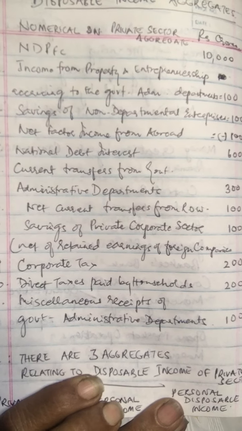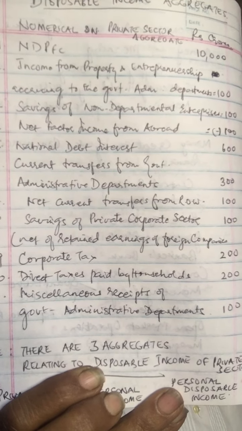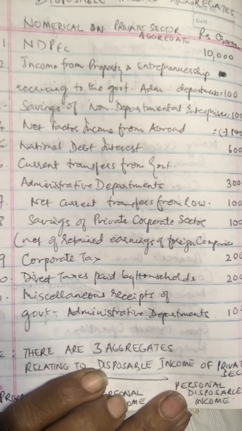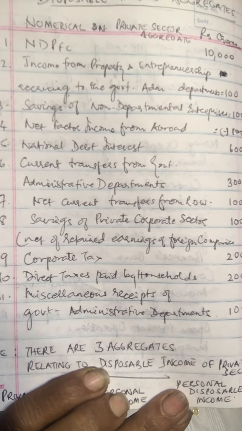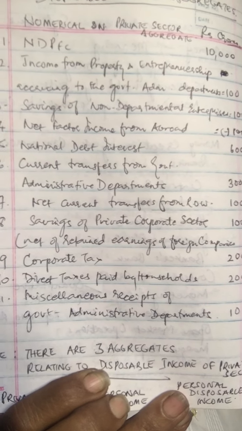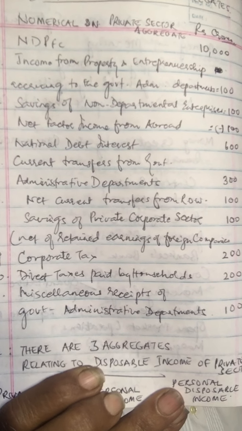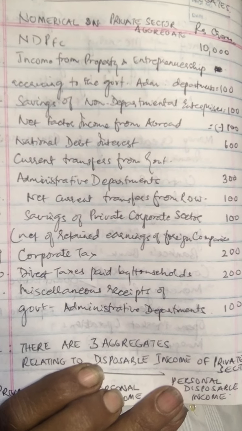So in this we've given income from property and entrepreneurship accruing to the government administrative departments, and savings of non-departmental enterprises. So from NDPFC we're going to minus these two, and what we arrive at is the NDPFC accruing to the private sector.